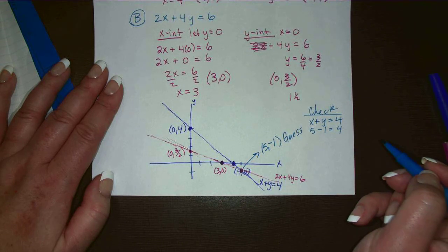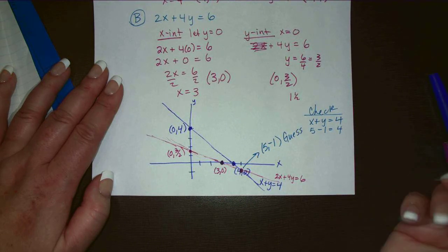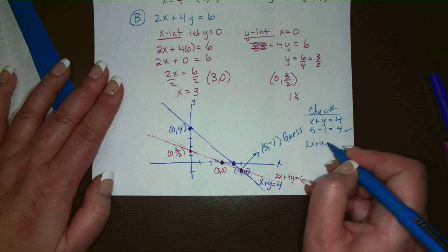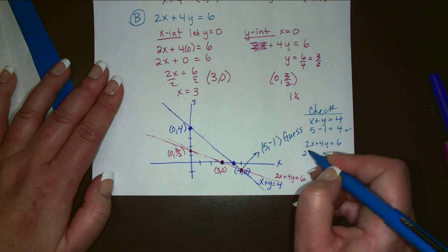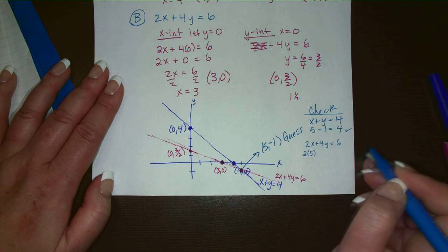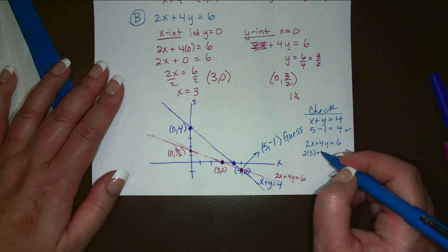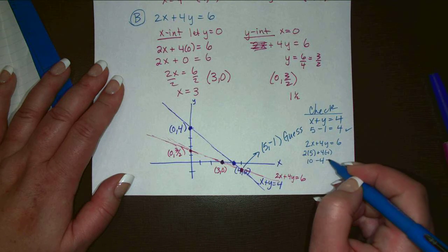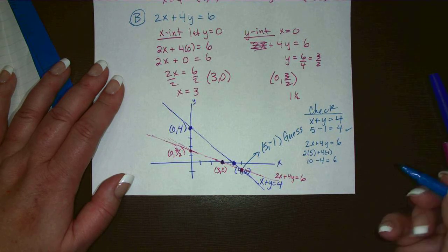And our second line, 2x plus 4y equals 6. So 2 times 5, plus 4 times -1. So that would be 10 minus 4 is 6. True? Yeah. So our guess is the actual solution.